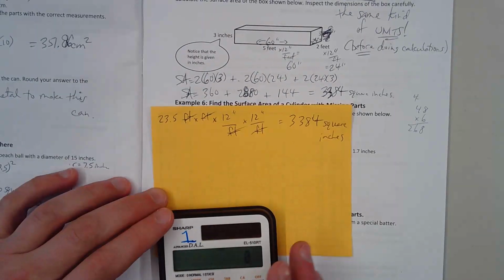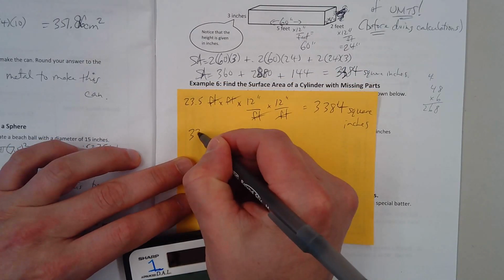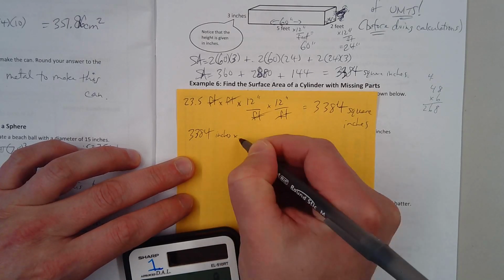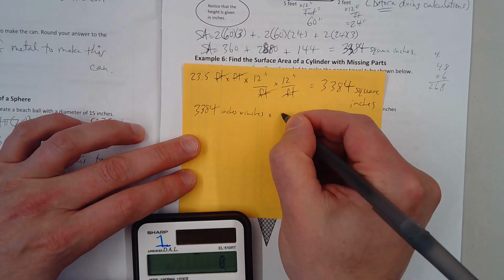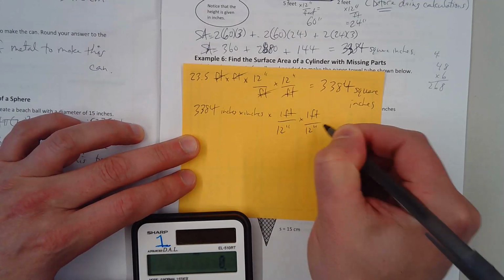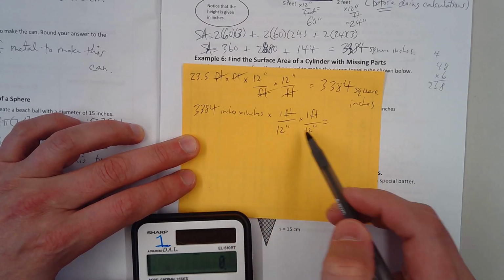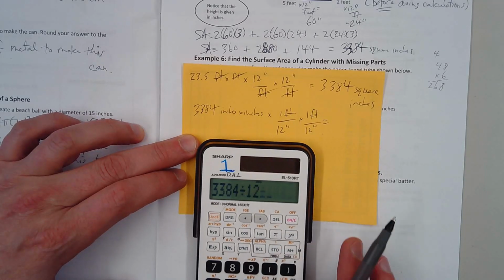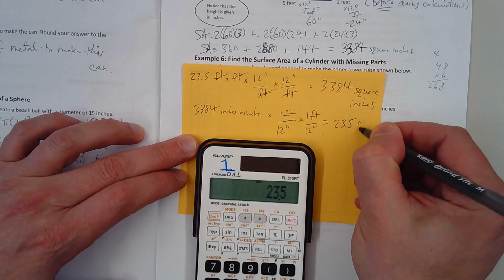Conversely, I could have taken the 3,384, inches times inches, and converted that. For each foot, there's 12 inches, which means I take this number and divide by 12 twice. If I do that, it takes me back to 23.5 square feet.